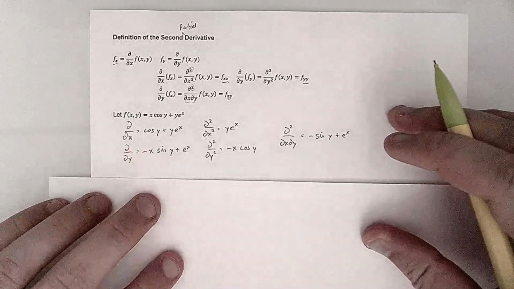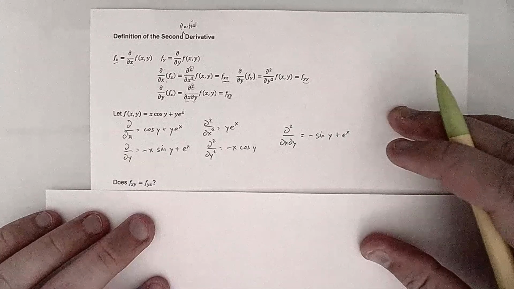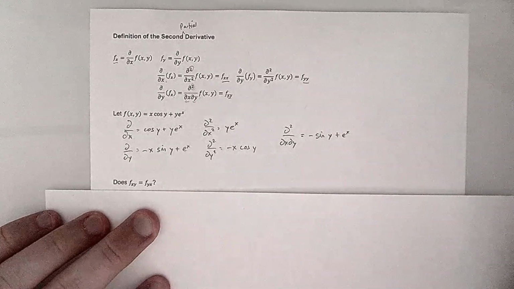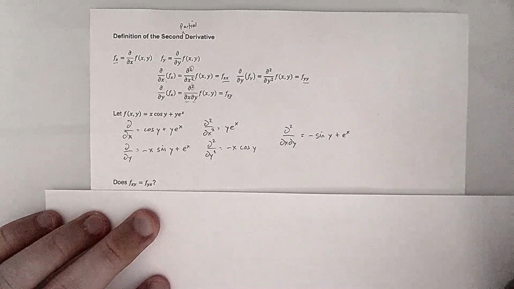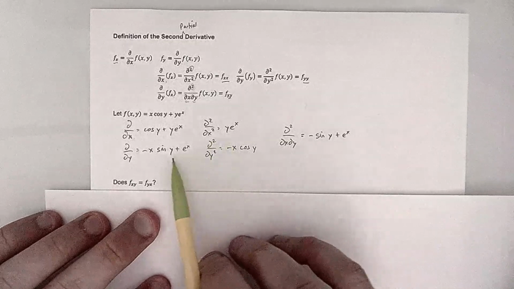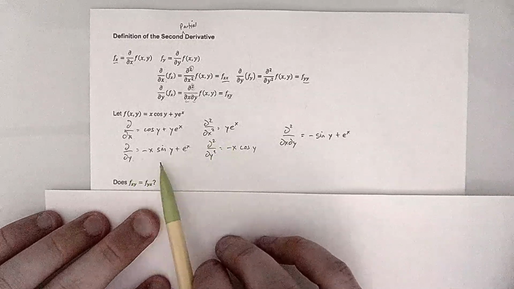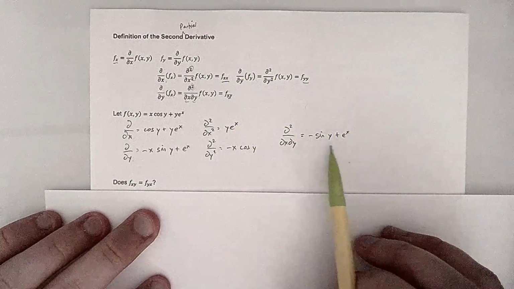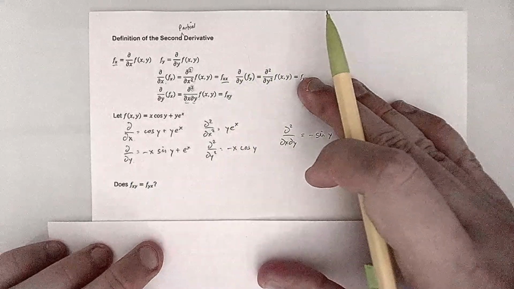So it raises a good question. If we were to swap the order and take the derivative with respect to x of our first order with y, does that yield the same answer that we got over here? Well, let's take a look.